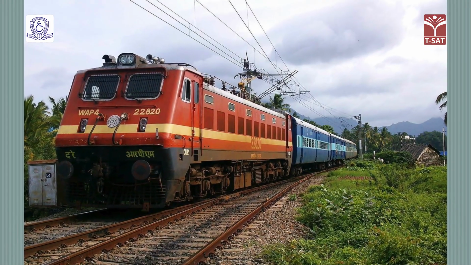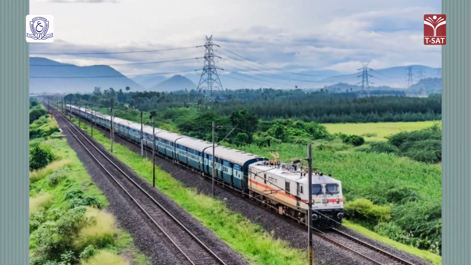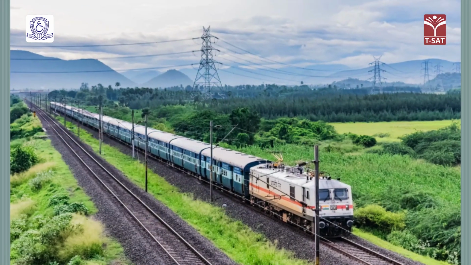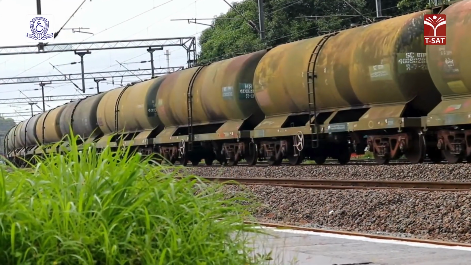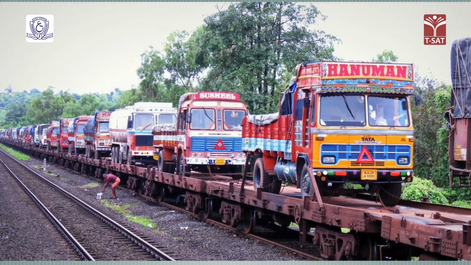So let me initiate the session. Railway transport is also known as train transport. It is a means of transport on vehicles which run on tracks. It is one of the most important, commonly used and very cost-effective modes of commuting and goods carriage over long as well as short distances.